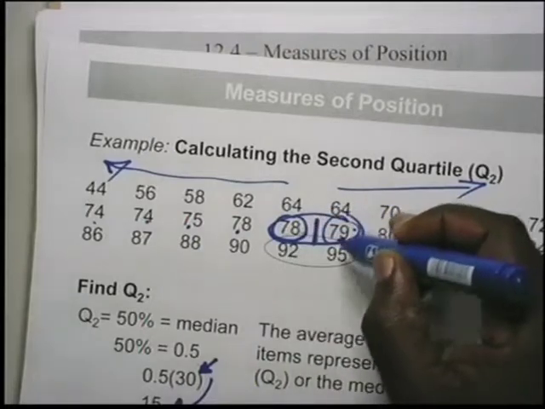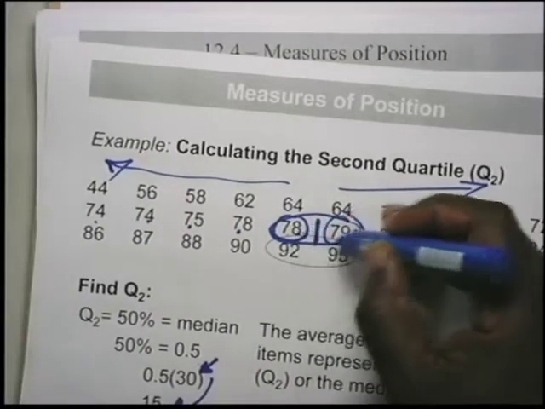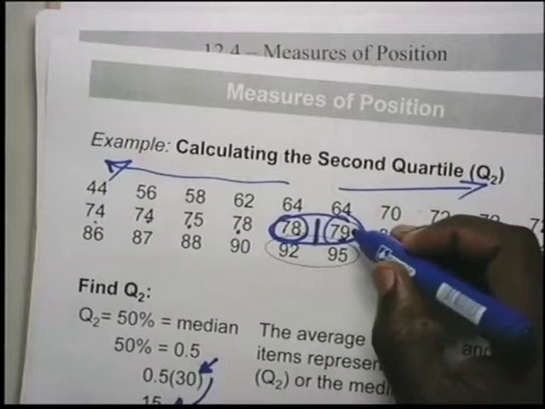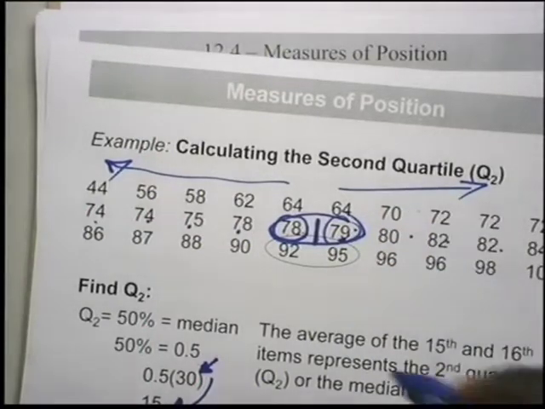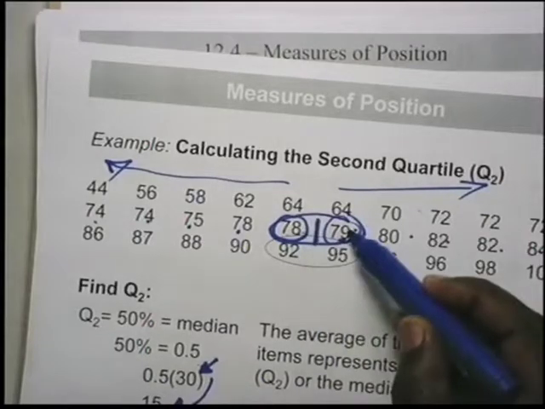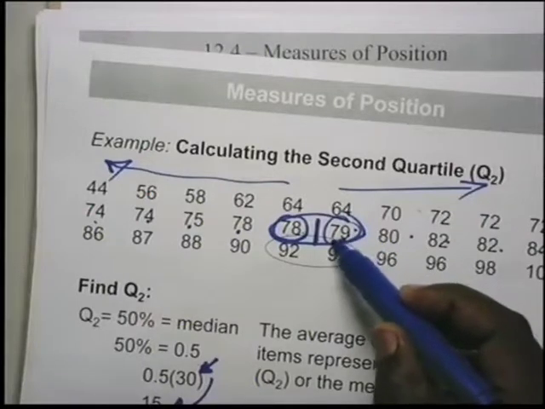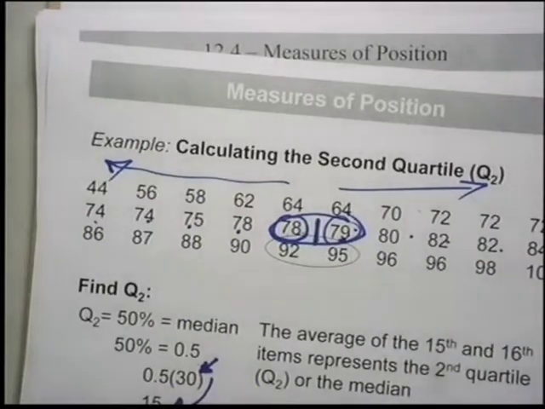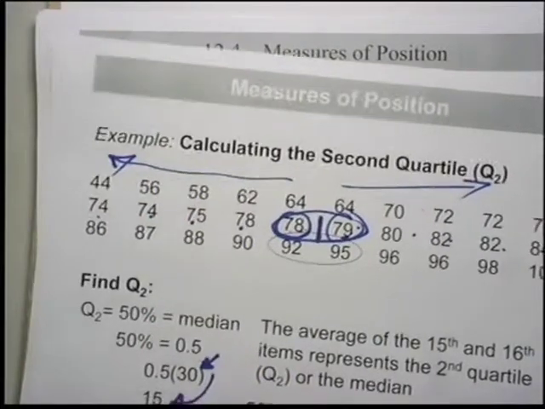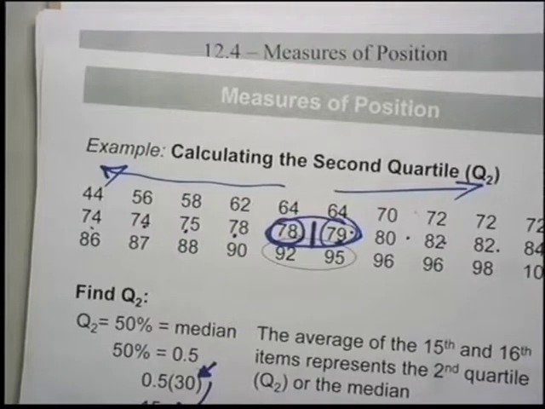70 plus 70 is equal to 140. 8 plus 9 is equal to 17. So 140 plus 17 gives us, am I right? 70 plus 70, 140. 8 plus 8, that's 16. That's 156, 157. 157 divided by 2 gives us 78.5. That becomes what? Our median, or second quartile.